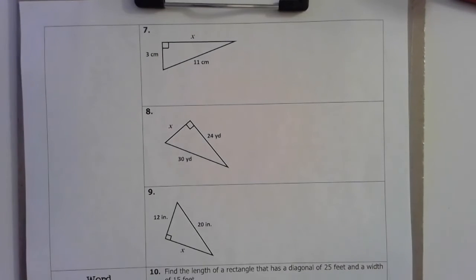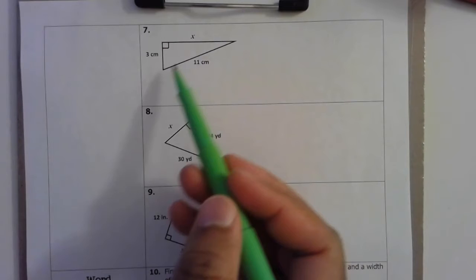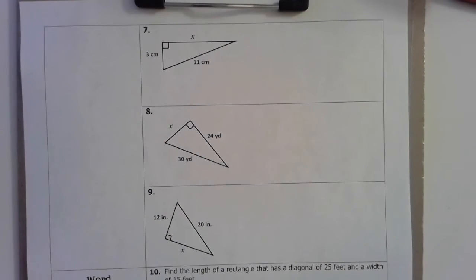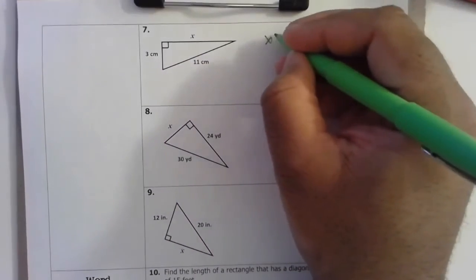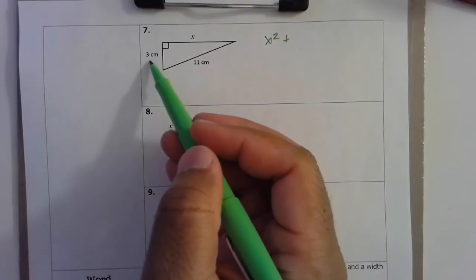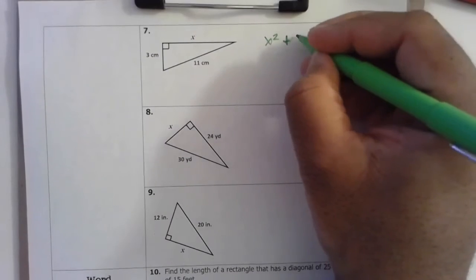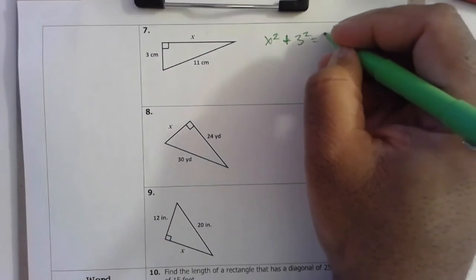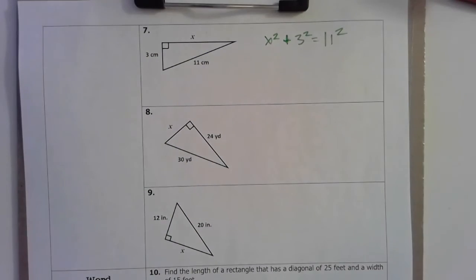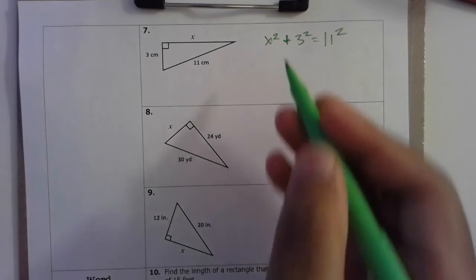So if I take a look at number 7 here, this time they changed it up a little bit. So I see my long side, or my hypotenuse here, is going to be 11. And then they gave us one of the shorter sides, which is 3 here. All right, so we can still set that up. So it looks like we're just looking for maybe the A or the B in this case. So let's start off by saying x squared plus my other short side, 3 squared, equals 11 squared.